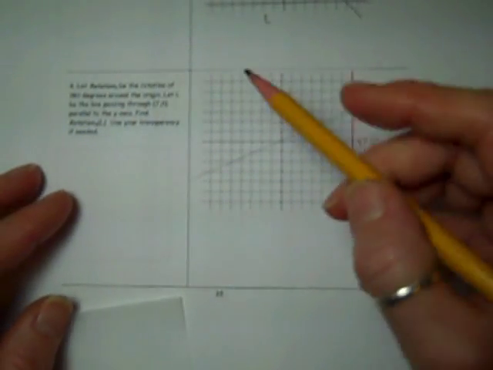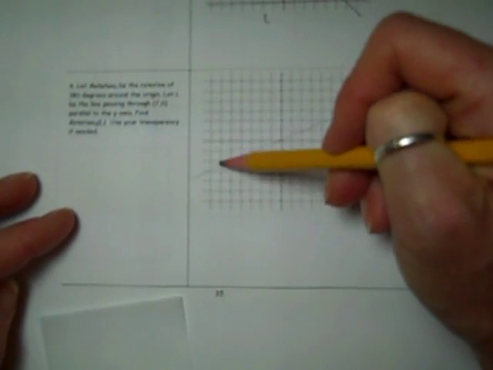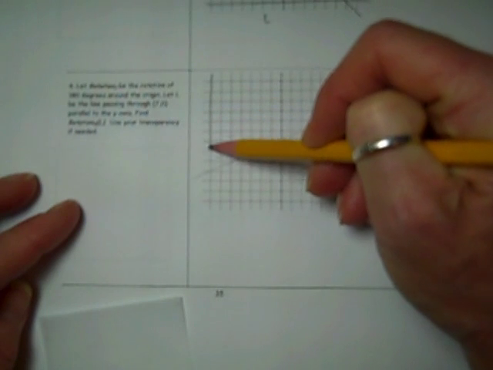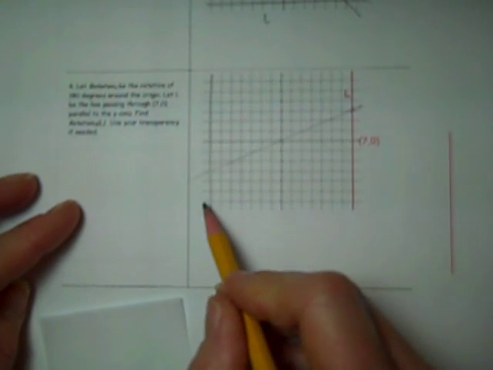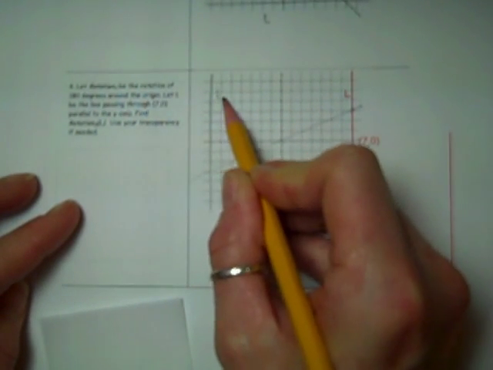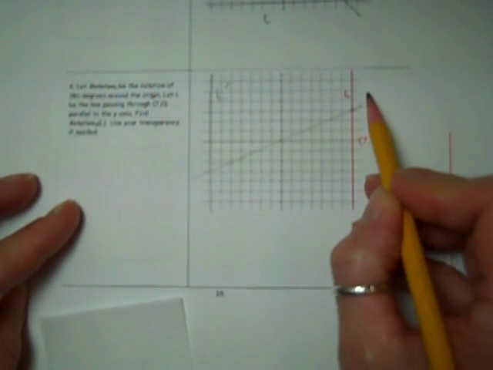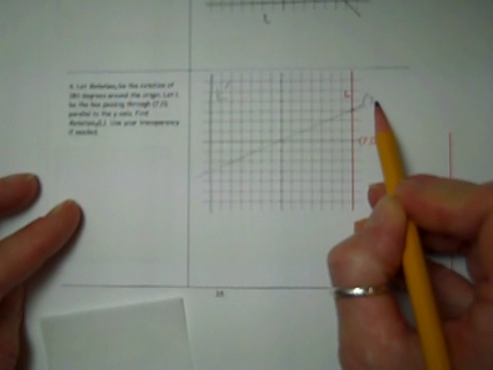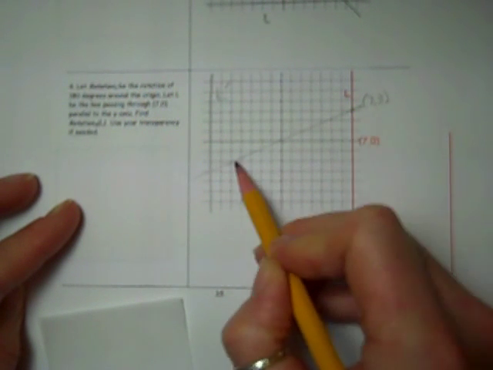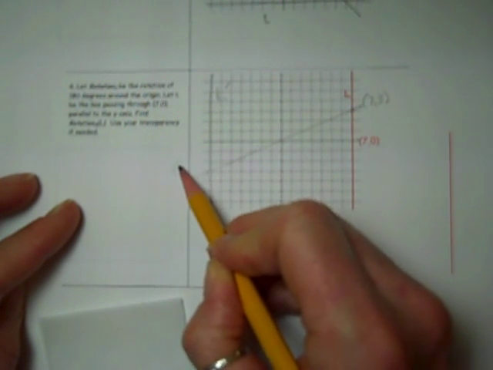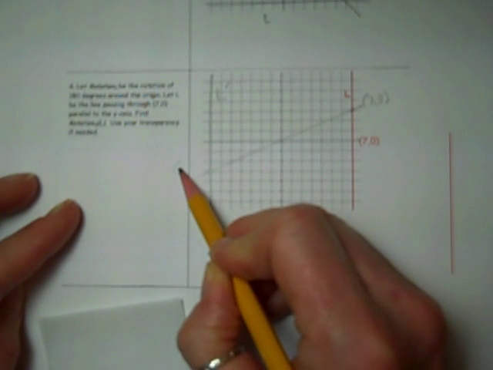Remove it, and you may need to darken that line. And this is the rotation. We'll call that line L prime. And then this point, which was (7, 3), the rotated point is (-7, -3).